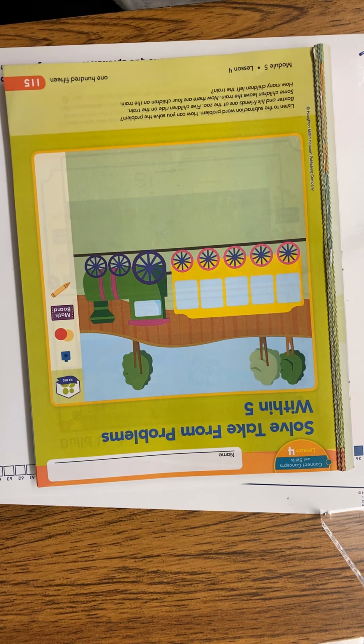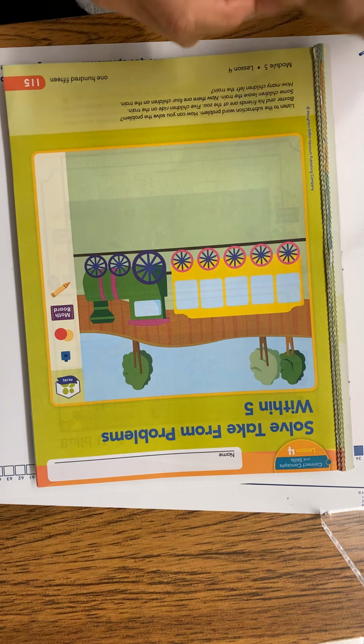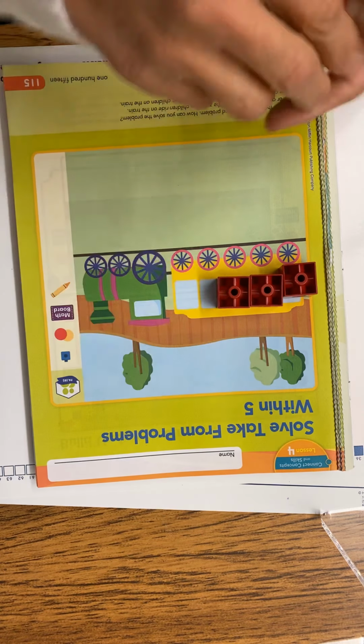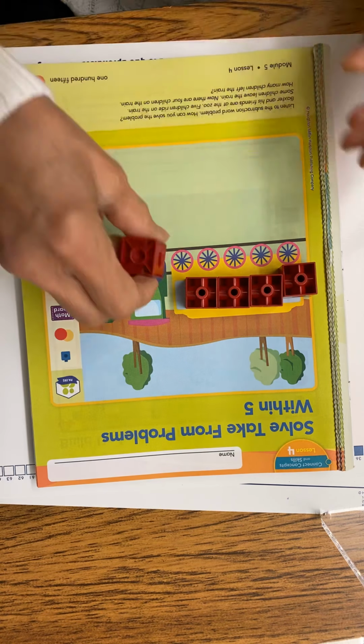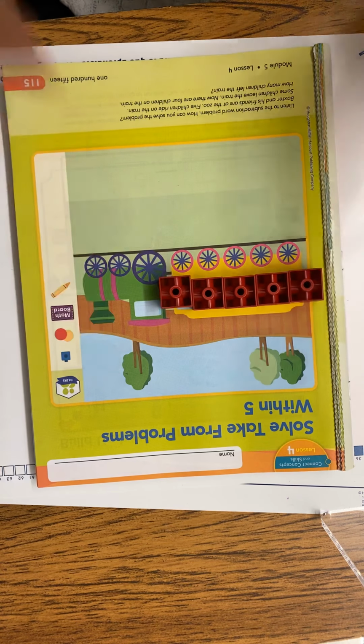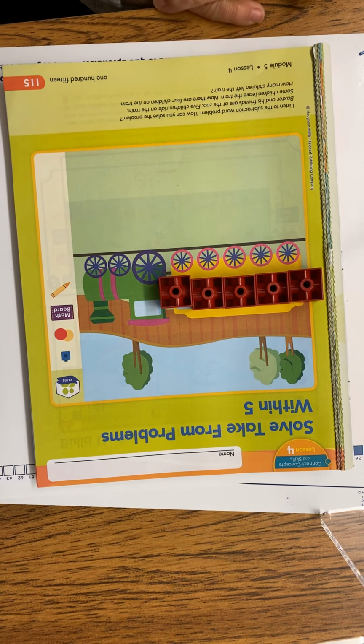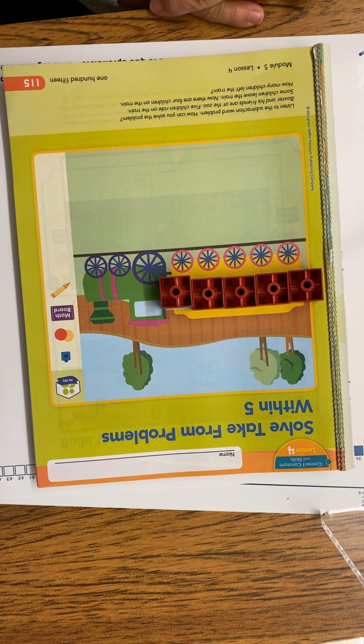So what we could do is get our blocks out again. And let's put 5 children in the train. I'll put 1 in each window. 1, 2, 3, 4, and 5. So there are 5 of them in there. Some of them leave the train, and there are 4 left. So we have to figure out how many are leaving the train.